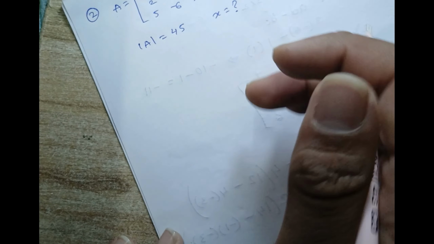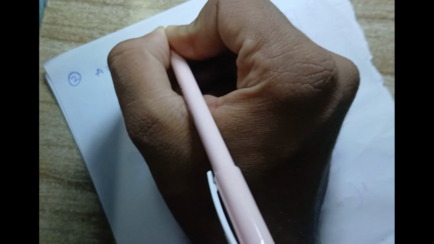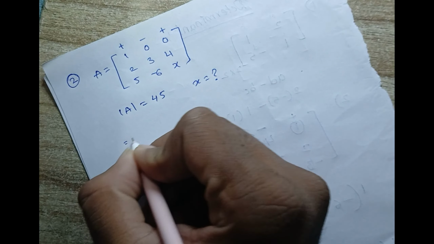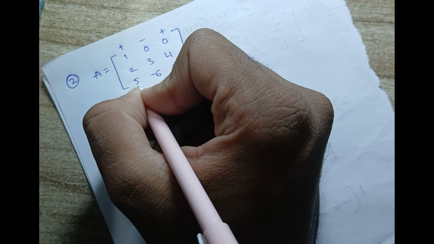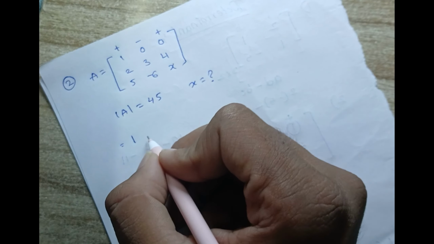Okay, now let us find the value of x. We have the matrix and the signs plus, minus, plus. First we take 1, close the corresponding column and row, and perform the determinant on the other four elements.